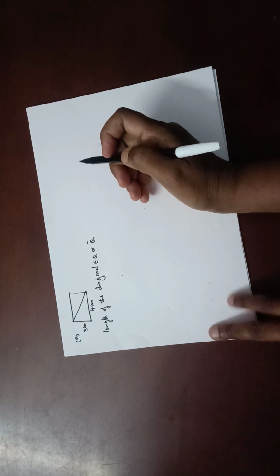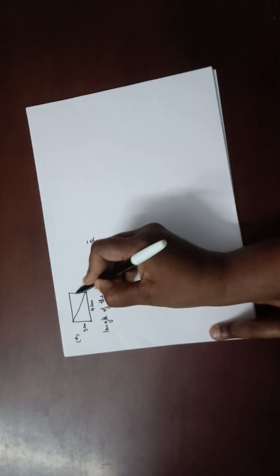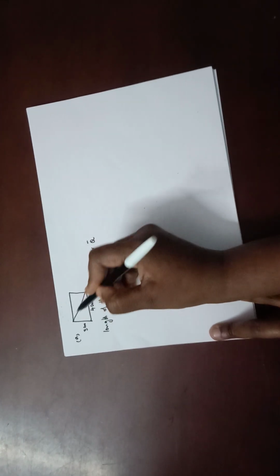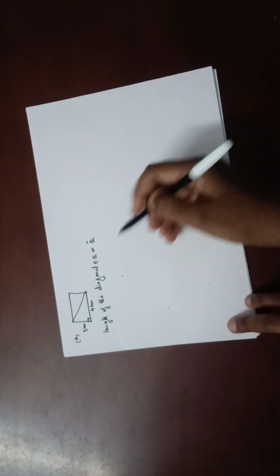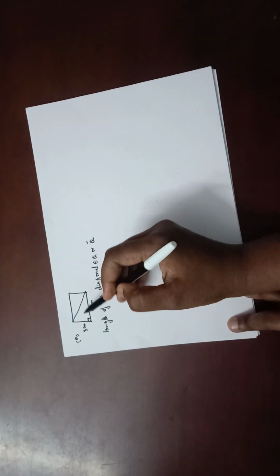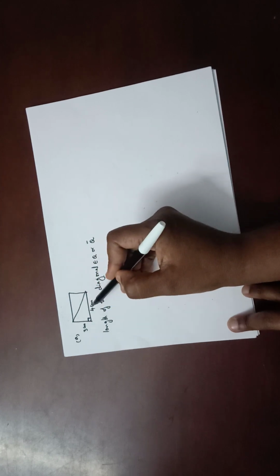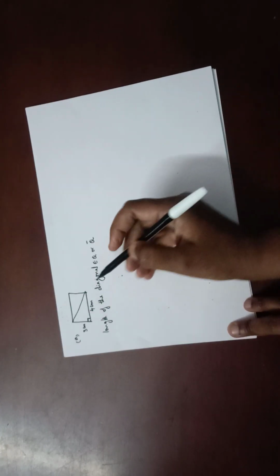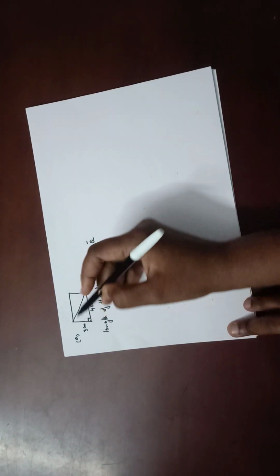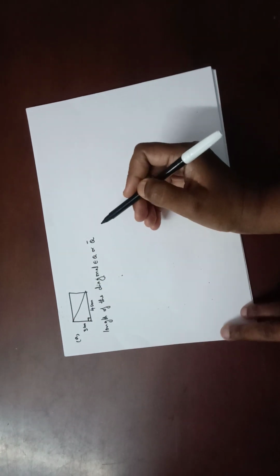So here, to find out the diagonal, see this triangle. Leave the upper triangle. See this lower triangle. This is a right angle triangle, so we can use the Pythagoras theorem. What is the Pythagoras theorem? Side square plus side square equals hypotenuse square.